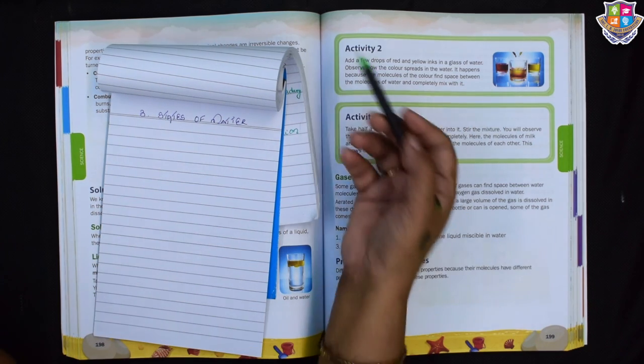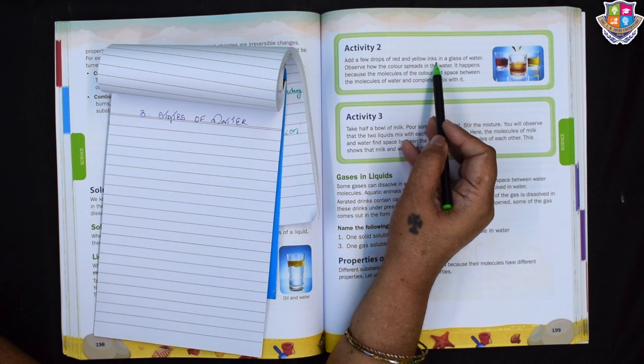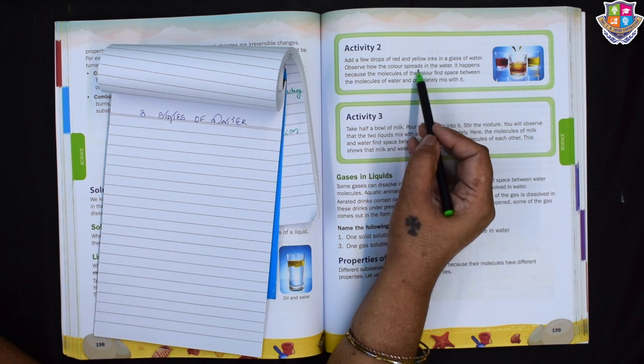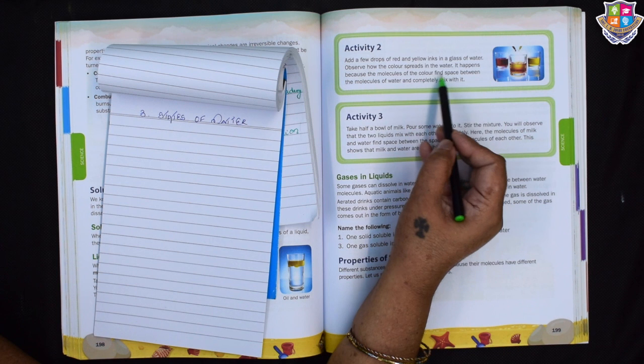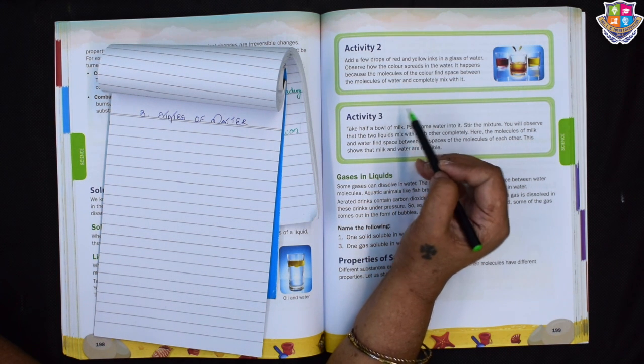Let's see the activity number 2. Add a few drops of red and yellow inks in a glass of water. Observe how the color spreads in the water. It happens because the molecules of color find space between the molecules of water and completely mix with it.